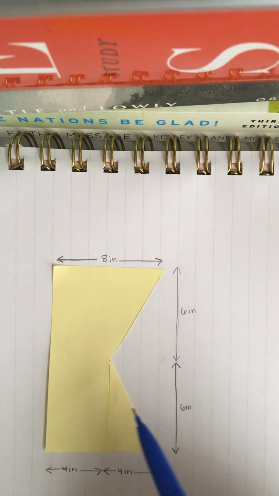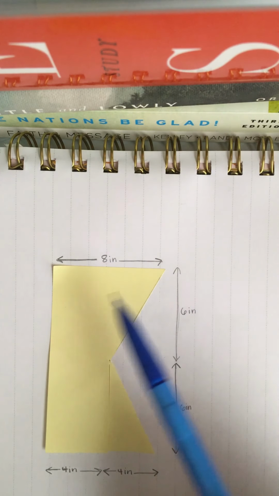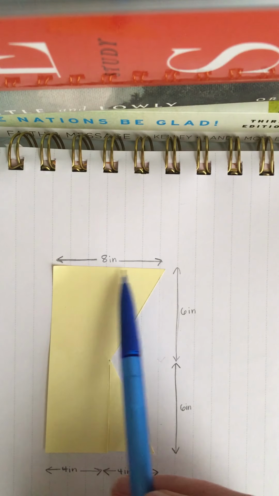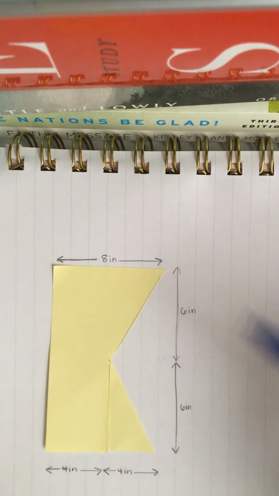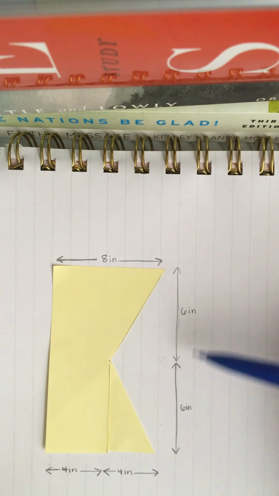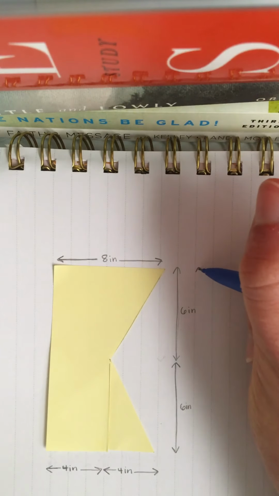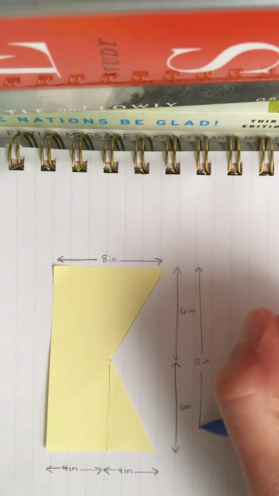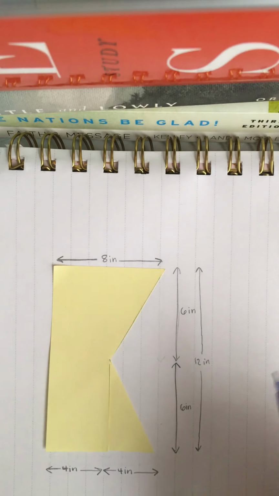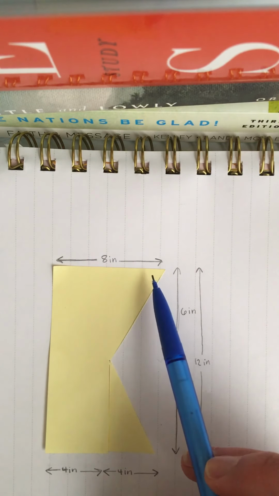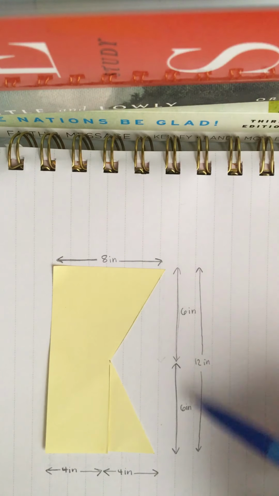So again, I'm looking at this shape and I'm thinking, what do I know? I know that my width is 8 inches, and I know that my height is 6 plus 6 inches. So guys, if you think about that, that would be 12 inches. That would be the total height of that. So I know that my width is 8 inches and my height is 12 inches.